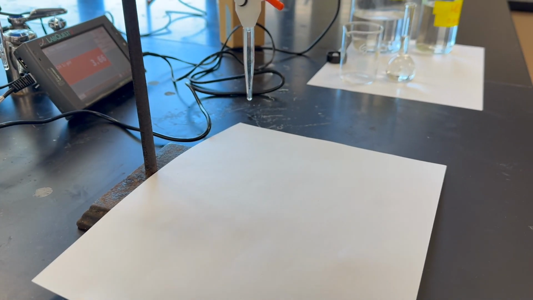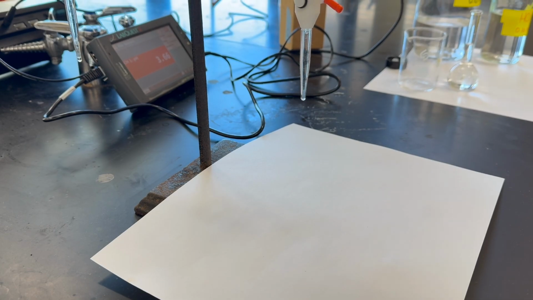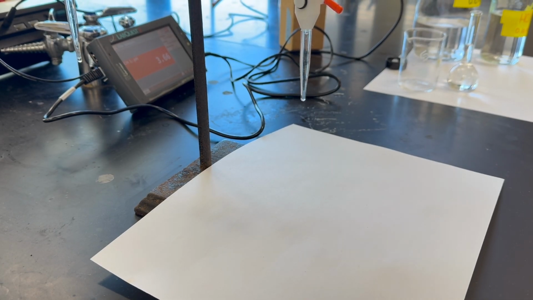And again, this is just as an introduction to titration. And so we have a burette, which is primed and filled with sodium hydroxide at 0.1 molar.